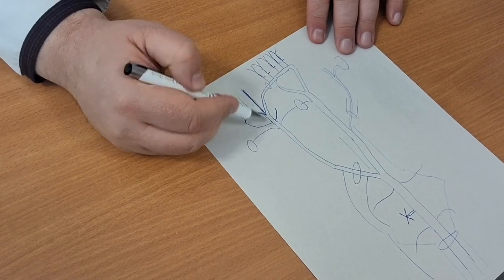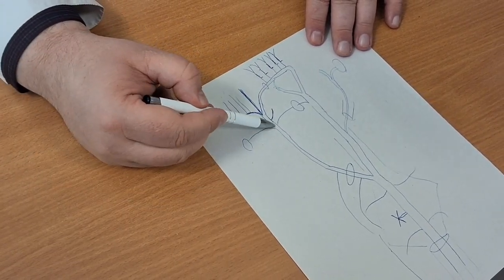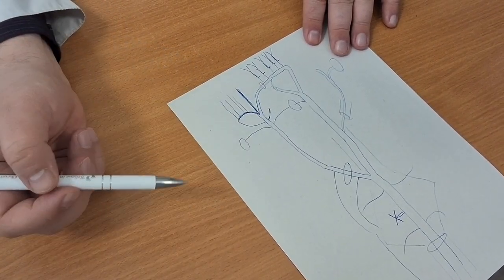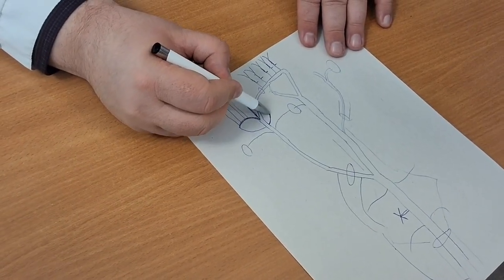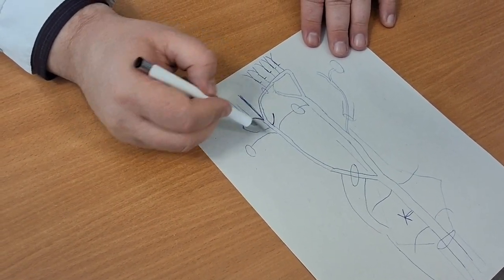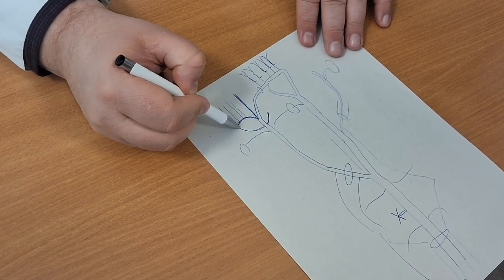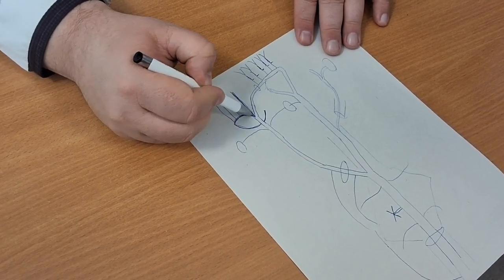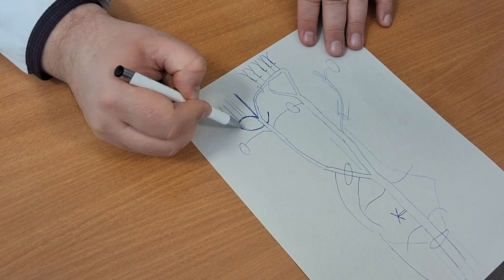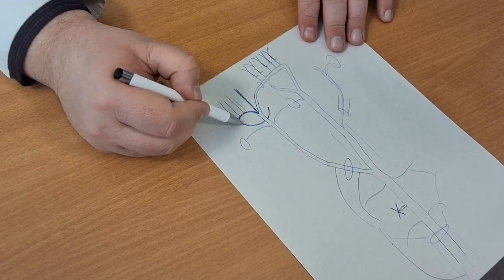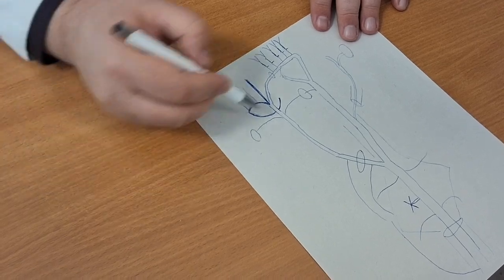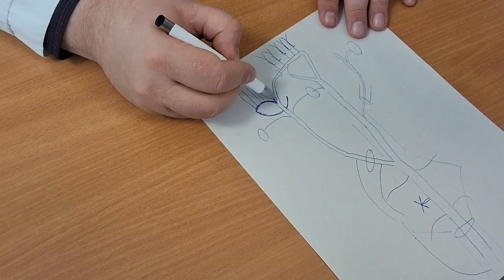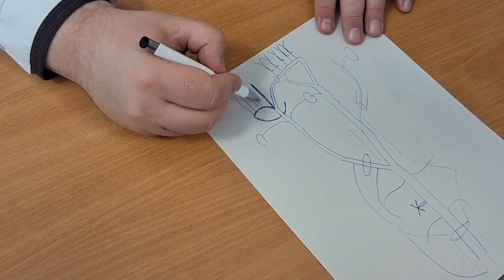Once again, branches of the dorsal artery of the foot, arteria dorsalis pedis: arteria tarsea medialis, arteria tarsea lateralis, arteria arcuata, anastomosis with arteria tarsea lateralis, first metatarsal dorsal artery, and arteria plantaris profunda.